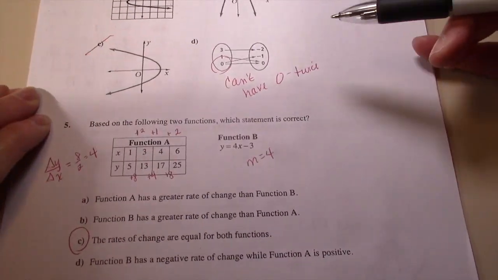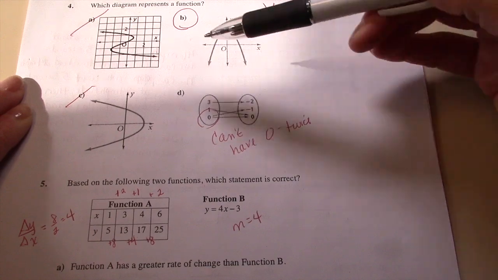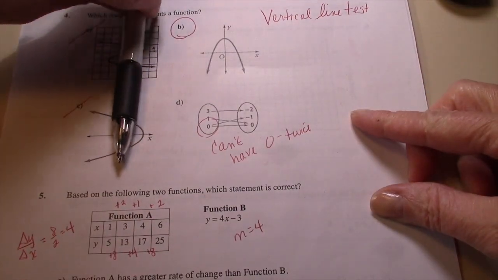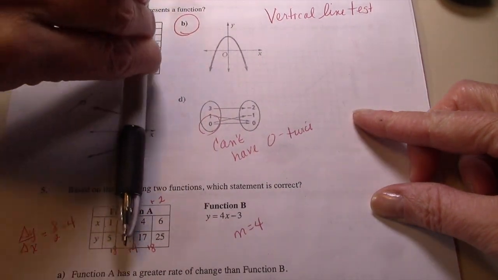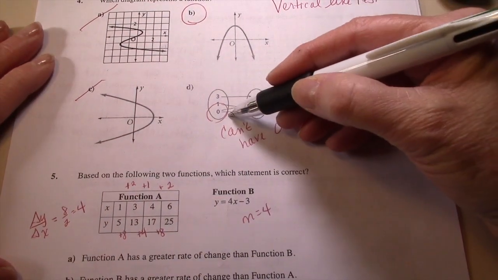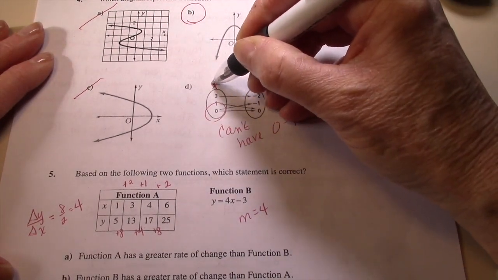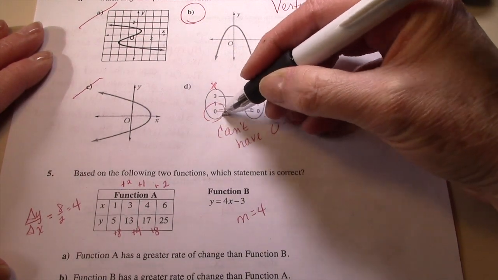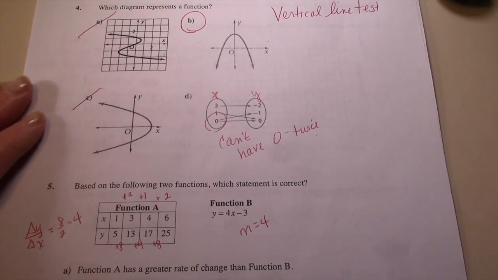Okay. Which diagram represents a function? Again, the vertical line test. If it hits it twice as you scan across with your pencil or whatever it is, like it's hitting twice here, it's hitting twice here. And this one, if you recall, you can't share the x values. The x values are first in the mapping and then the y. Since it's going twice to 0, no go. So the only one is B.